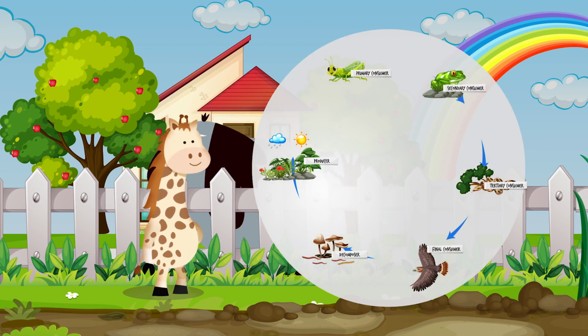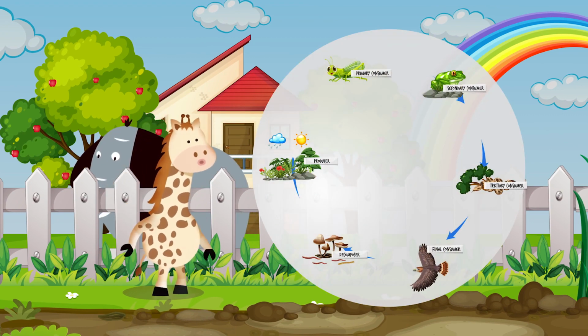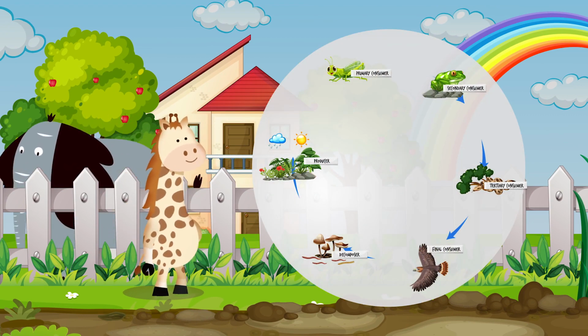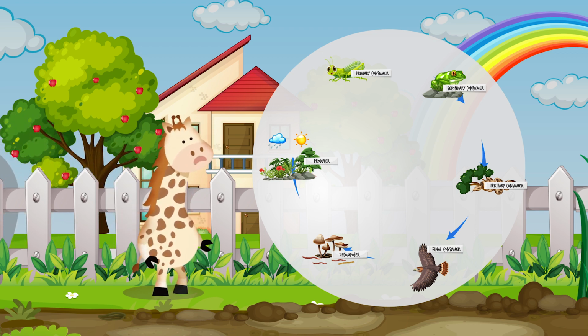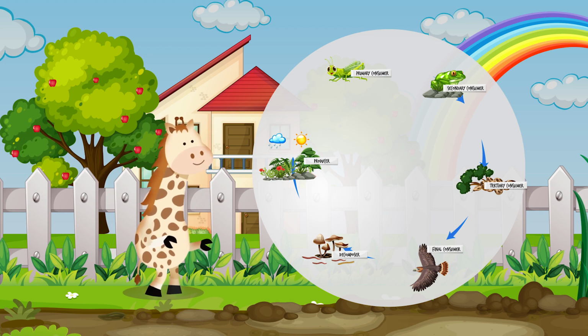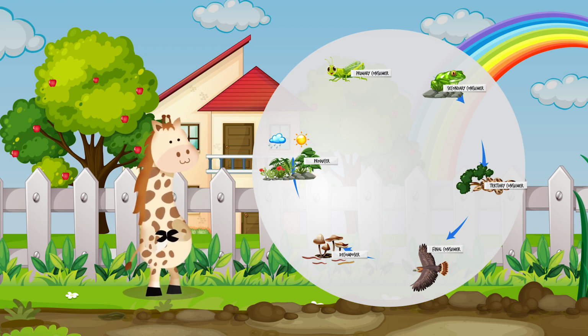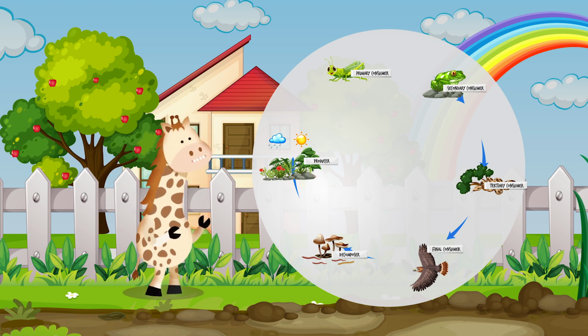Number 1. Producer. The first image in the illustration shows plants as producers. Plants are able to make their own food using sunlight, water, and nutrients from the soil. The rain and sunshine help the plants grow and become big and healthy.